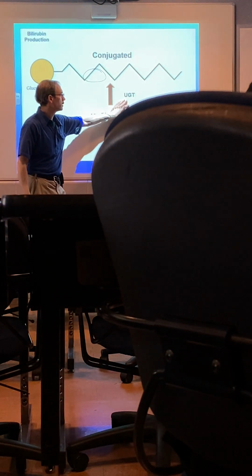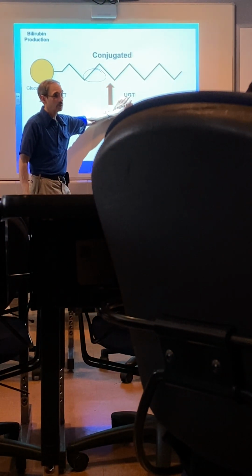It is conjugated to this molecule via the activity of an enzyme called uridine diphosphate glucuronosyltransferase, also known as UGT. The unconjugated bilirubin gets conjugated to glucuronic acid by the activity of UGT, and you end up with what we call conjugated bilirubin. Conjugated bilirubin is amphipathic. It has an end here that is hydrophilic, and it's got an end here that's hydrophobic. That makes it amphipathic.